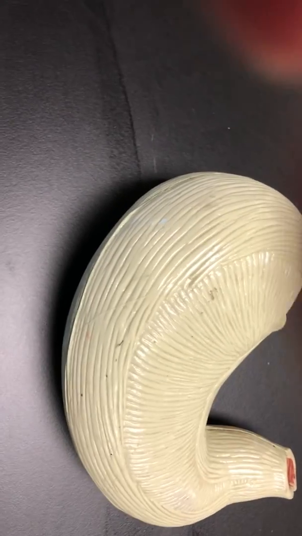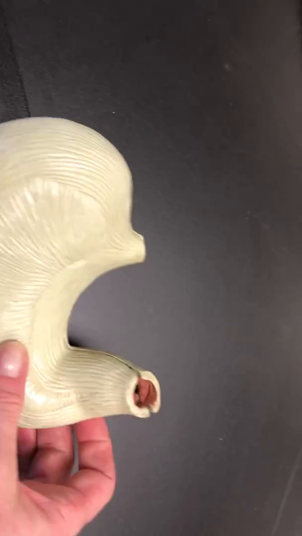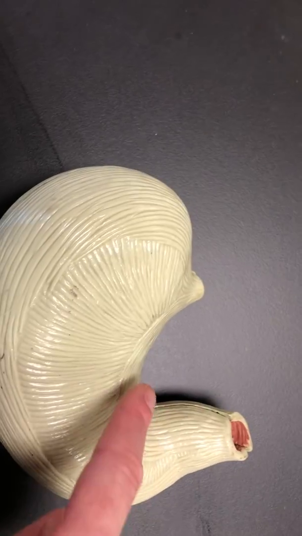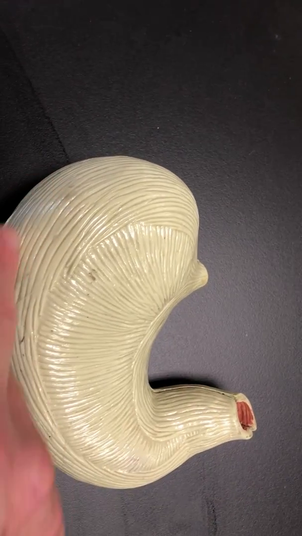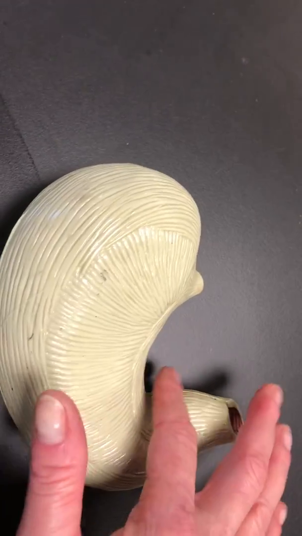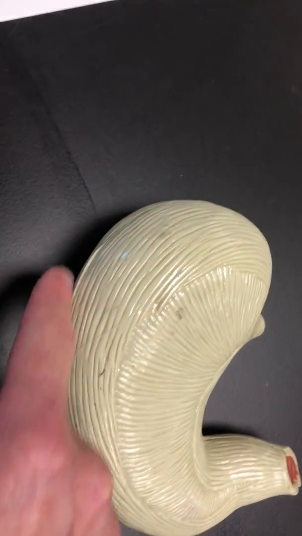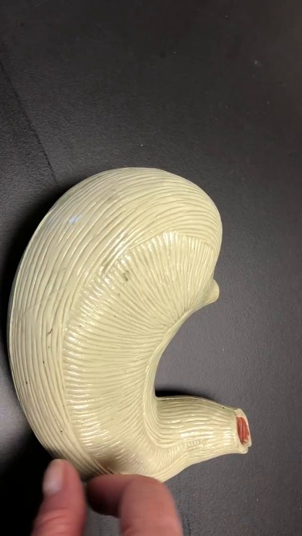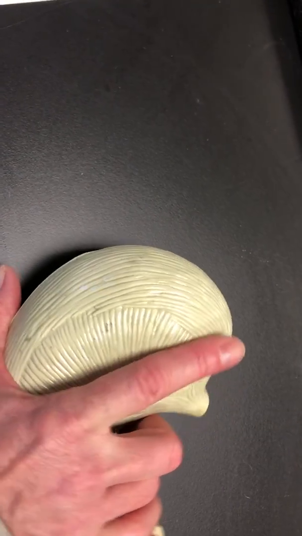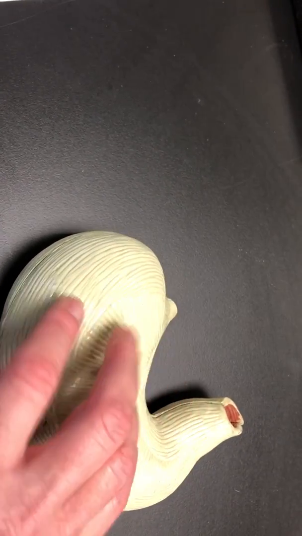Okay, so now we're on to the stomach, and the model here we have is the stomach. Okay, you can see it has that characteristic J shape. Okay, so on the outside of the stomach, you can see that there's two curvatures, one here and one here. One side is bigger than the other as I hold it up. So this right here is going to be the lesser curvature. This right here, since it's bigger, is going to be the greater curvature. See how the shape is? It's kind of rounded at the top. That area is called the fundus.